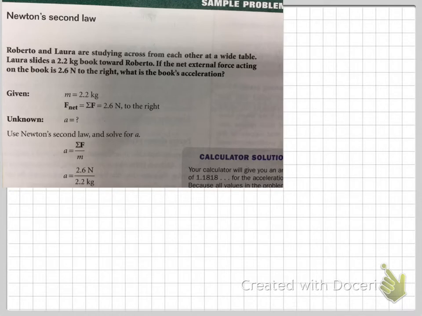So Roberto and Laura are sitting across from each other at a white table. Laura slides a 2.2 kilogram book towards Roberto. The net external force acting on the book is 2.6 newtons to the right. What is its acceleration? This is so stupidly simple, it barely bears talking about.